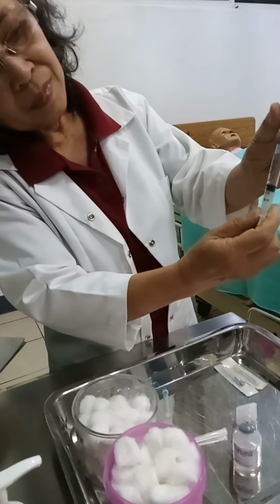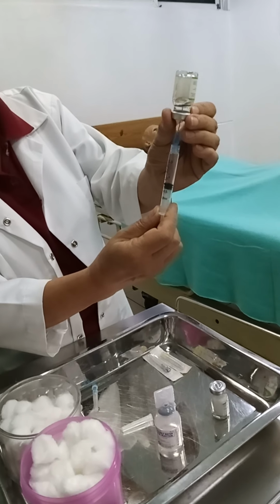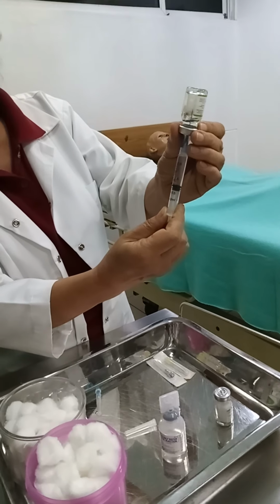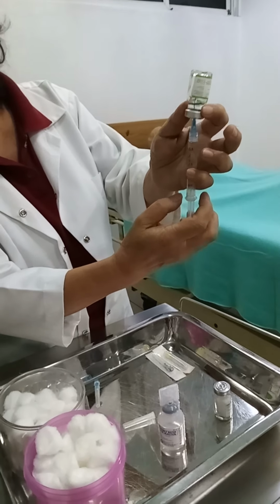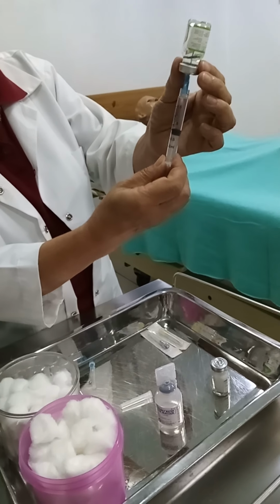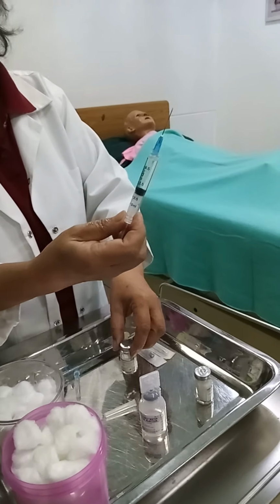When the desired amount has been obtained, position the needle into the vial's airspace. Tap the side of the syringe to dislodge any air bubbles and eject the air into the vial. Remove the needle from the vial by pulling back on the barrel of the syringe.